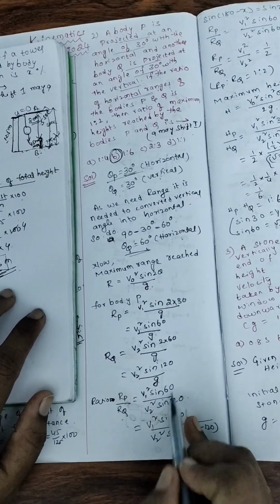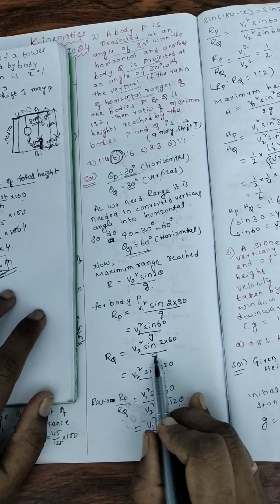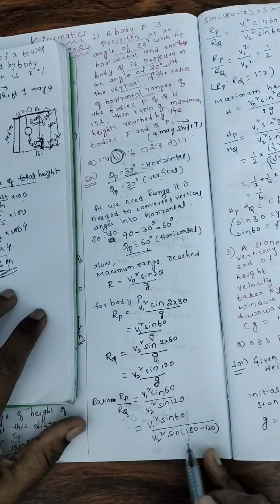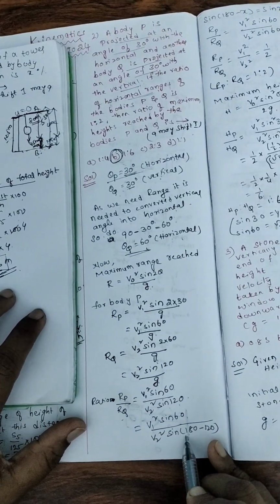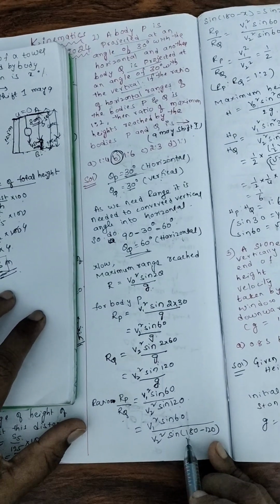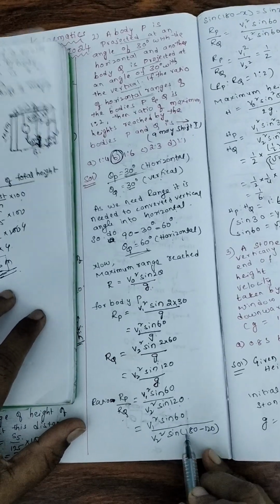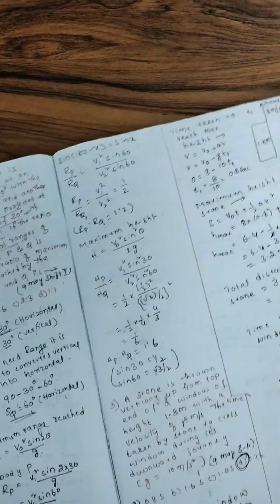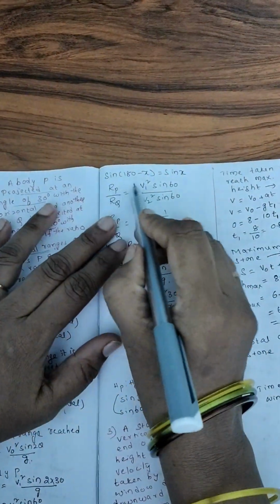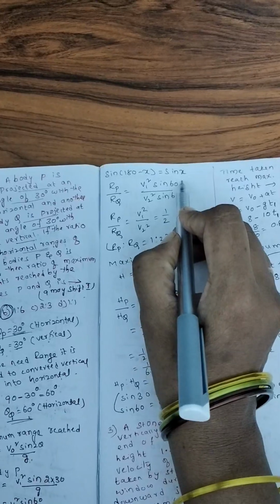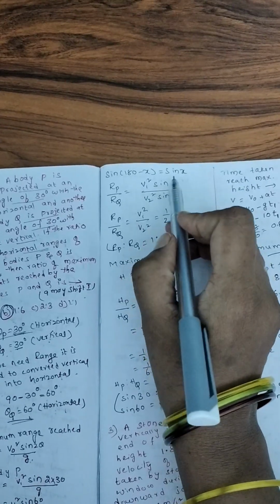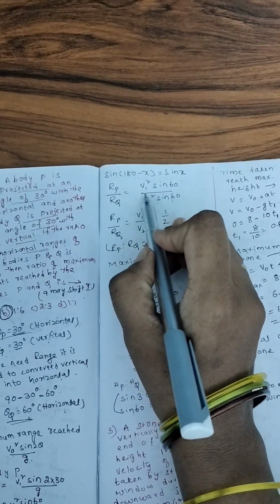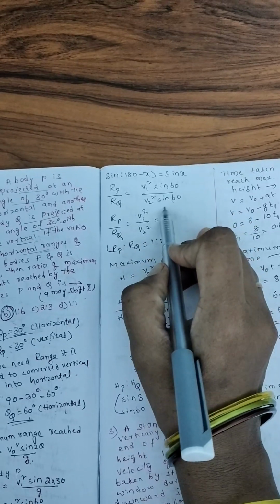Now here first let us write the ratio of Rp by Rq. So V1 square sine 60 by V2 square sine 120. G cancels. Right? Here G and here G cancels. Now we want the value of sine 120. So how we will find it? Just subtract 120 from 180. Why are we subtracting? Because we know that sine of 180 minus x is nothing but sine x only. So 180 minus 120, you will get sine 60. So Rp by Rq equal to V1 square sine 60 by V2 square sine 60.